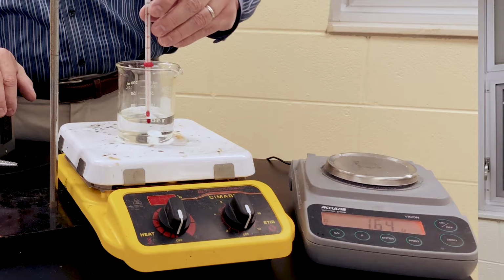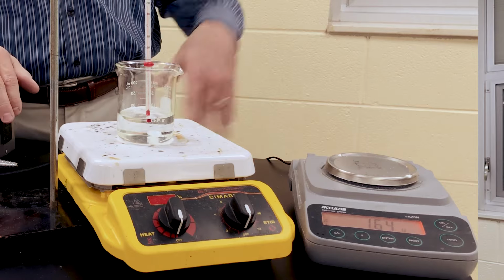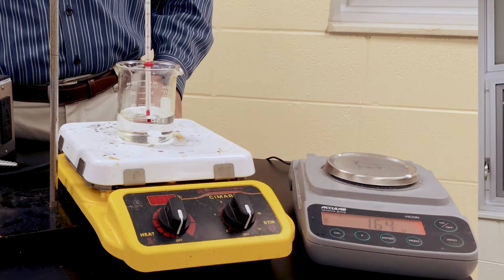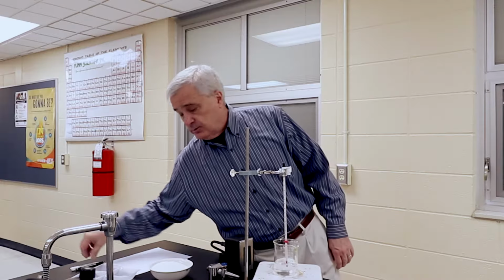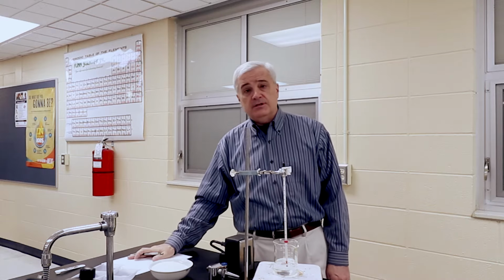And we have already set up our apparatus. We have a hot plate that we can adjust the temperature on somewhat, a scale, we have a supply of sugar with some weighing boats, scoop, and we have a pen and paper on which to take notes.